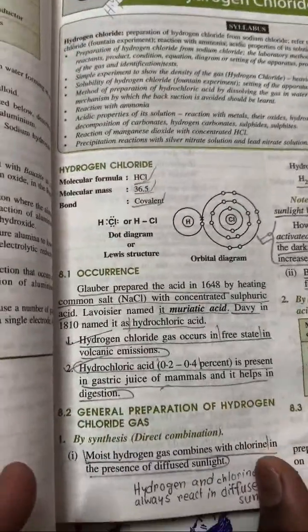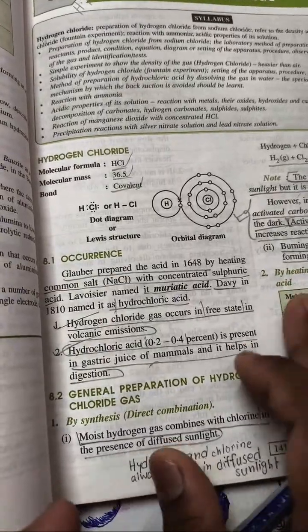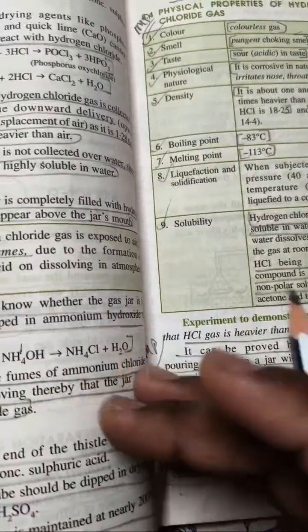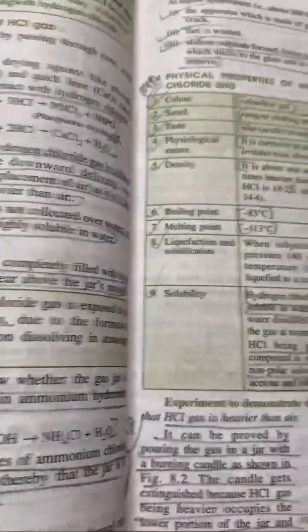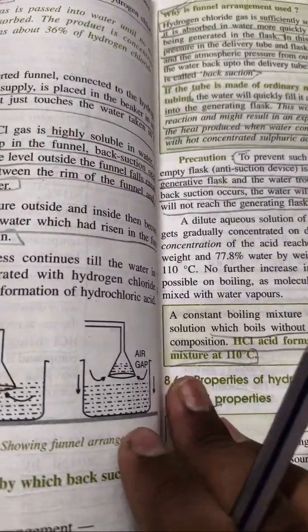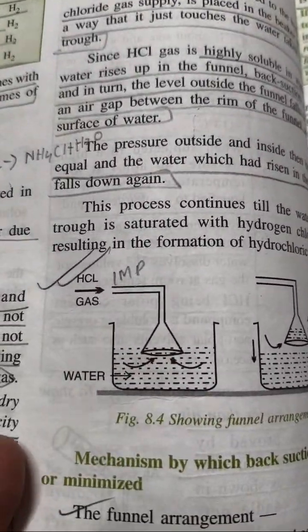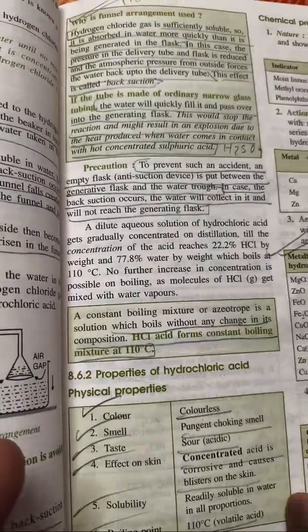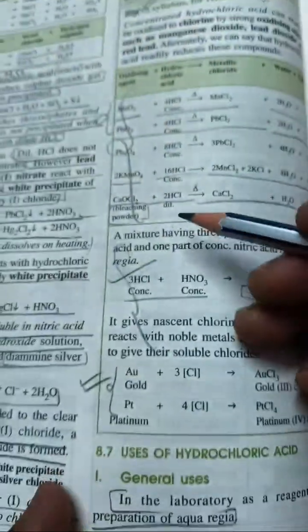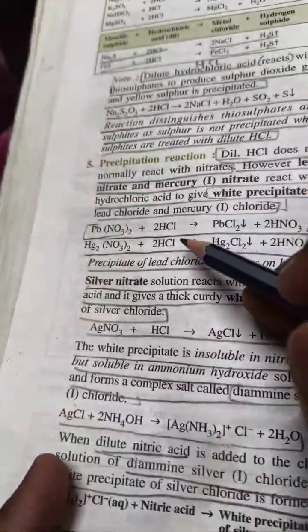Next is the study of the compound hydrogen chloride: preparation, what are the reactants, orbit diagram, collection, how it is collected, what is the reaction with ammonia, then the fountain experiment, why it extinguishes a candle when poured in a jar, precaution, prevention, anti-suction device, this function. Then industrial uses and MnO2 with 4HCl, these four reactions, and aqua regia, very important, and here Pb(NO3)2. These two whole charts you should learn.